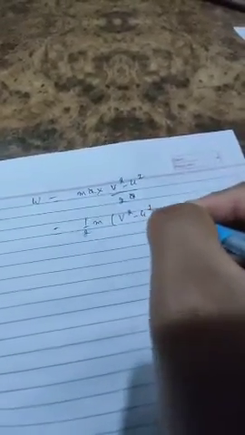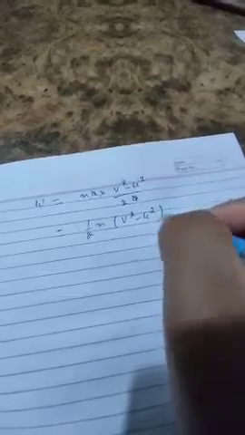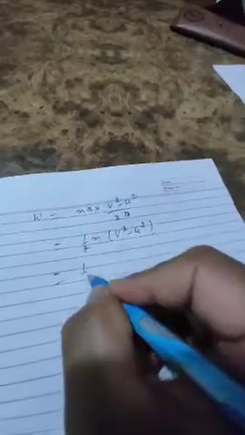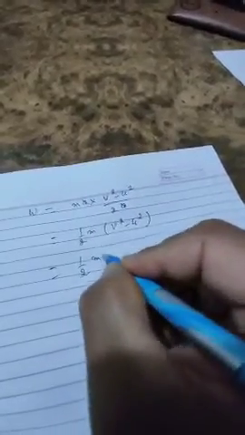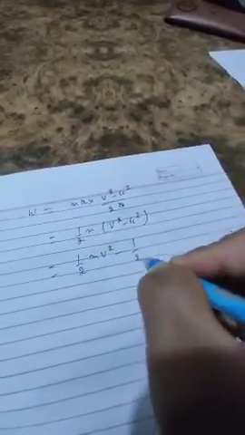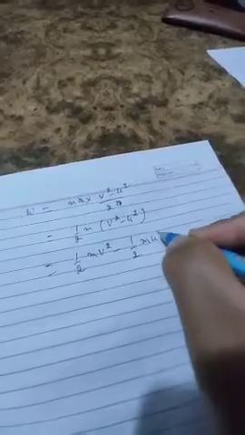So a and a get cancelled, and this is equal to 1 by 2 m (v square minus u square), or you can write it 1 by 2 mv square minus 1 by 2 mu square.